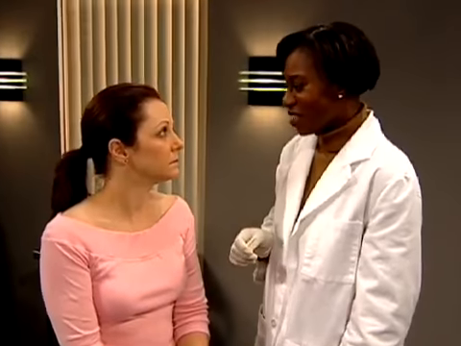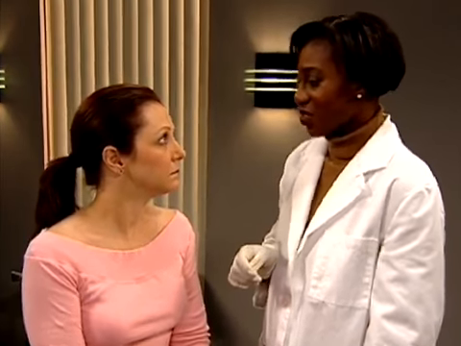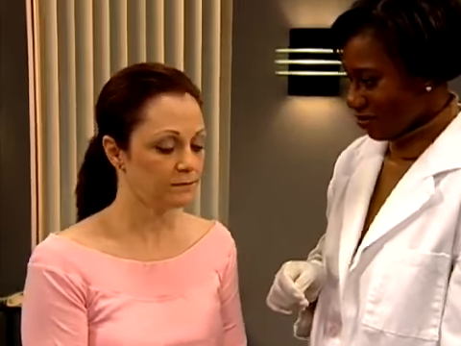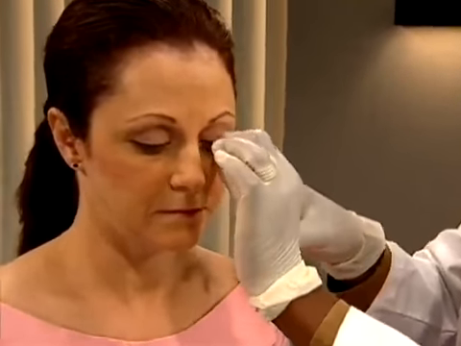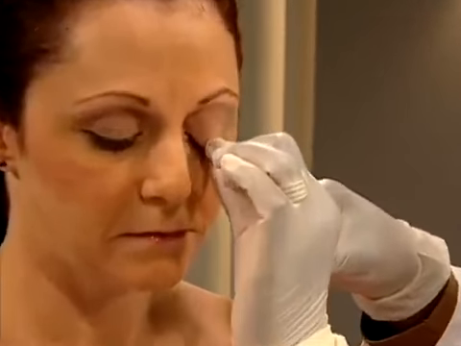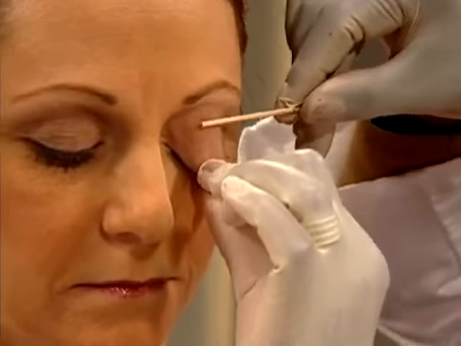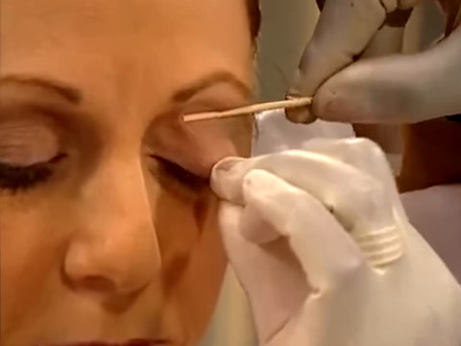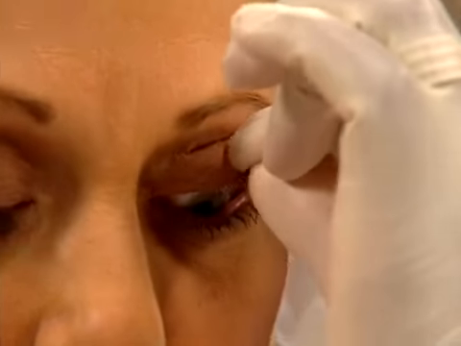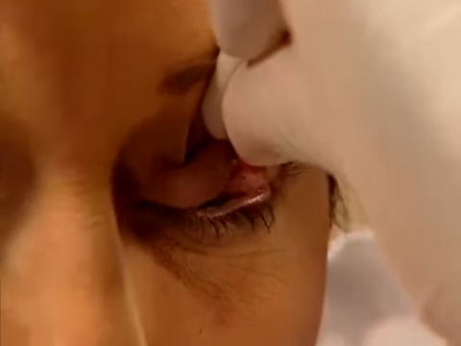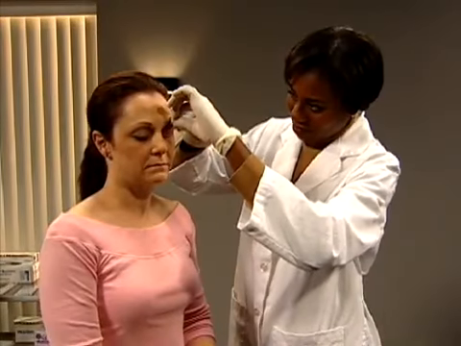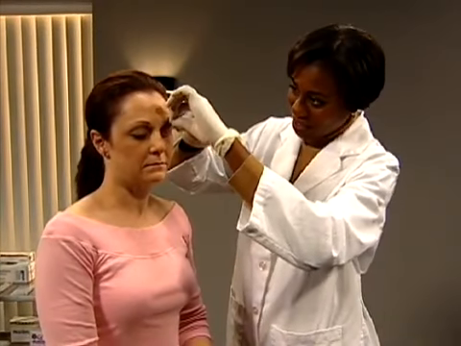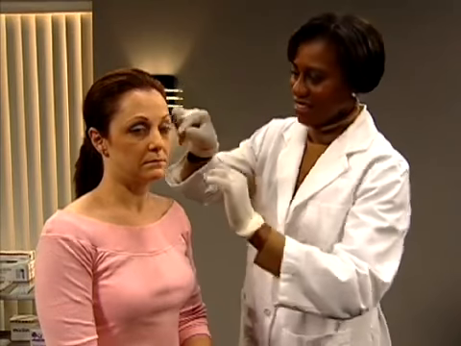Let's see if I can find out what's irritating your eye. I want you to just relax. Inspect the upper conjunctiva only if a foreign body may be present. While the patient looks down, gently pull the upper eyelashes down and forward, and evert the lid over a cotton-tipped applicator. After inspecting the upper conjunctiva, ask the patient to look up while you press down against the eyelid.